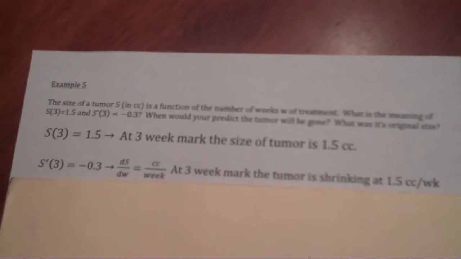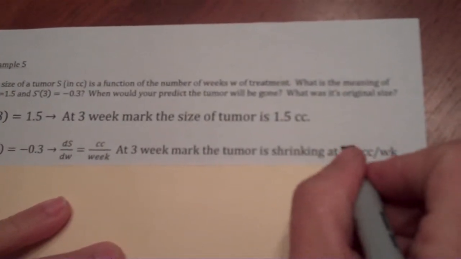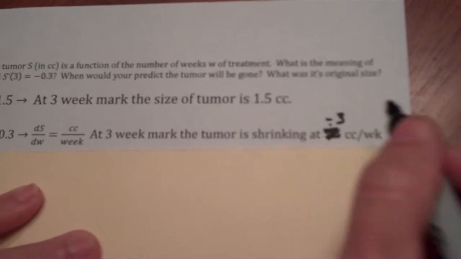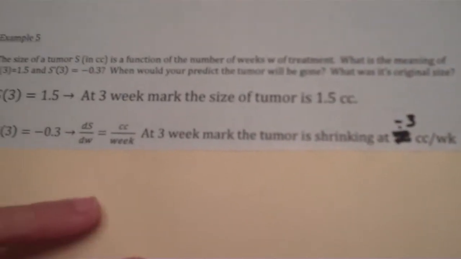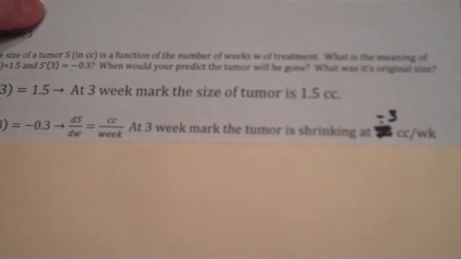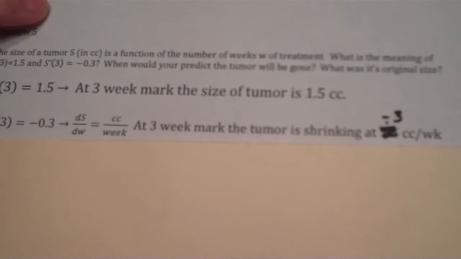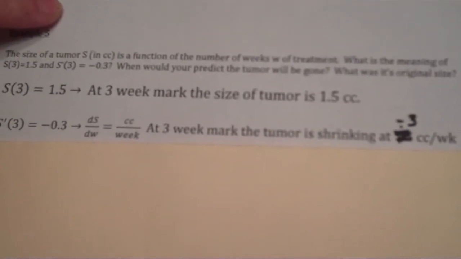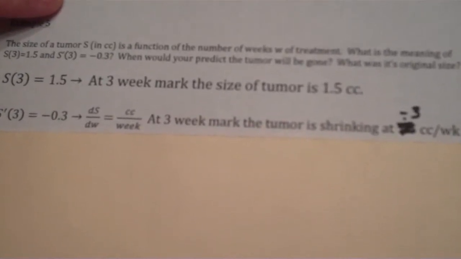So this would be translated to mean at the 3-week mark, the tumor is shrinking at 0.3 cc's per week. That's a mistake. The 1.5 was actually negative 0.3. I'll just cross that out and put a negative 0.3 there. So again, at the 3-week mark, the tumor is shrinking at 0.3 cc's per week. And I know it's shrinking because it's negative. If it were increasing and getting bigger, then it would be positive 0.3.